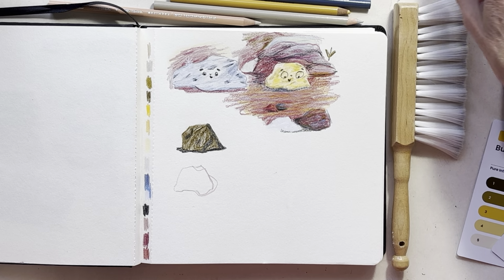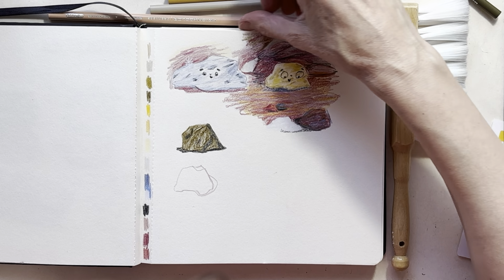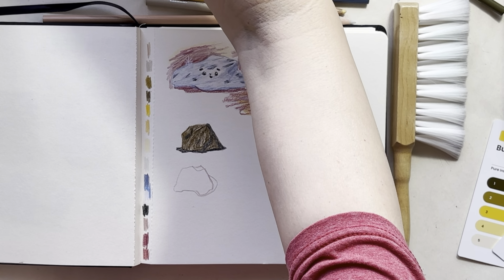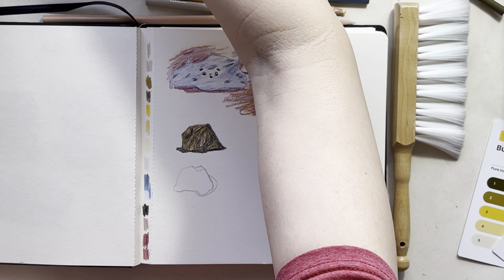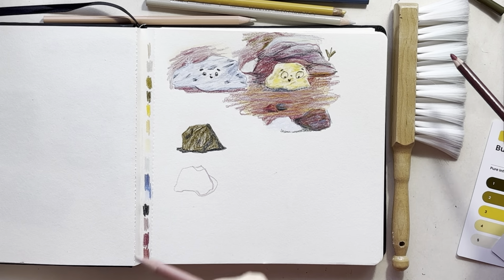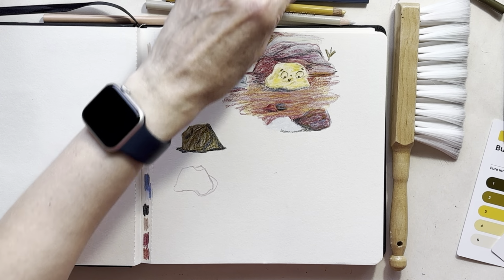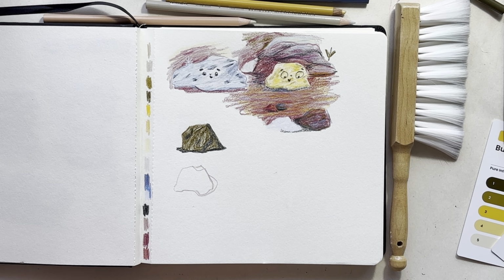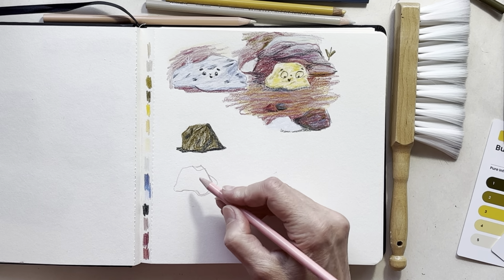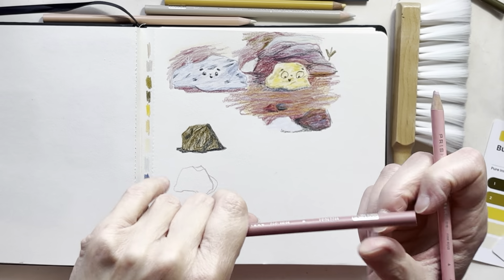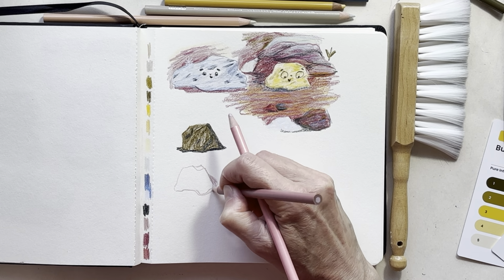And let's see. I guess this is, sorry about my arm there, the rosy beige. You know what? I think I need the pink rose. I meant to get that one out yesterday and didn't. There it is. So we'll use this darker one that I just put down, the rosy beige, and we'll use that over here.